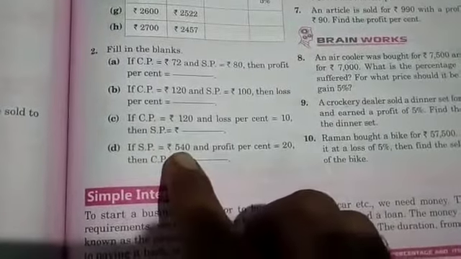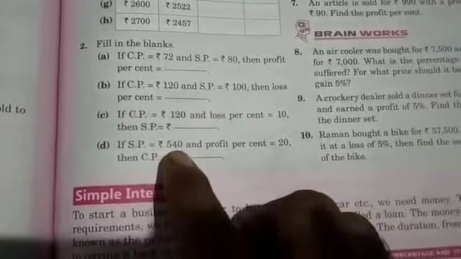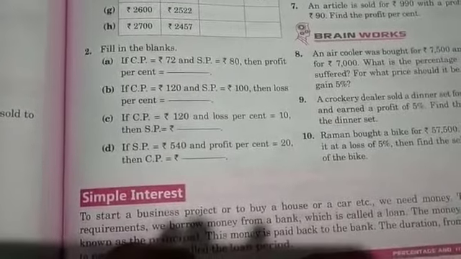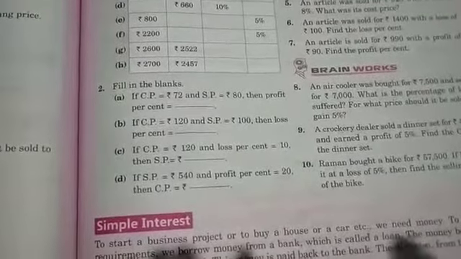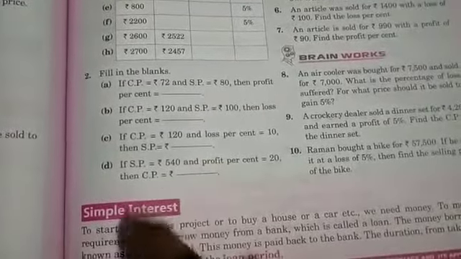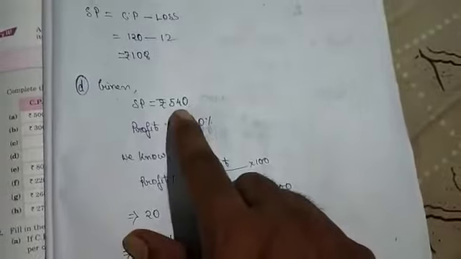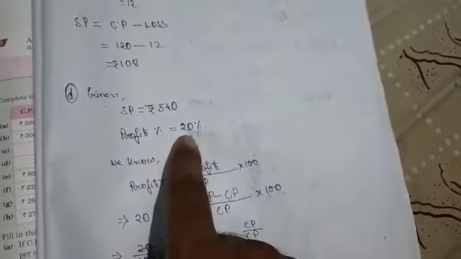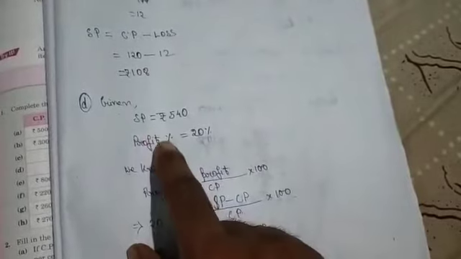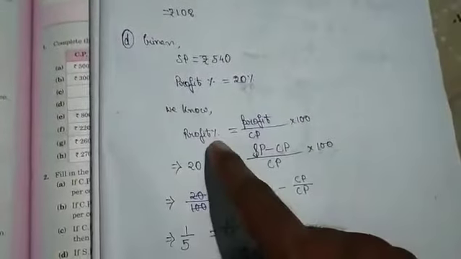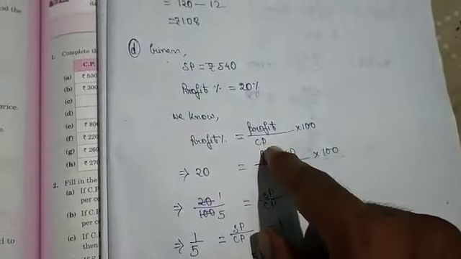If selling price equals rupees 540 and profit percent is 20, then find the cost price. So again, you have to find out the cost price here. Use the values, use the formulas, and you can get the values. So here selling price is given as 540. Profit percent is given as 20%. See, cost price is not given now, that is why we can't calculate the way we calculated here. We know that everything is calculated on cost price. So we know profit percent is profit by CP into 100.